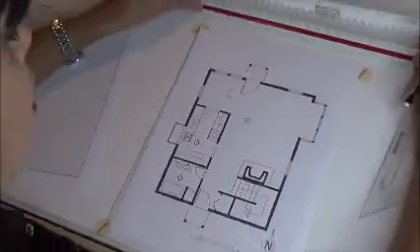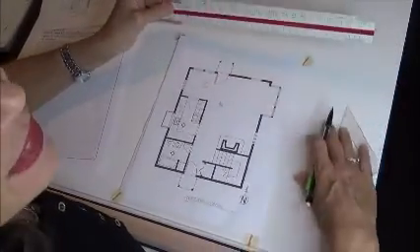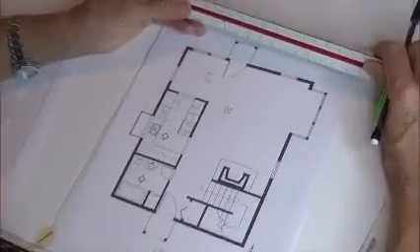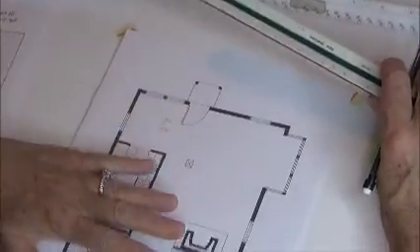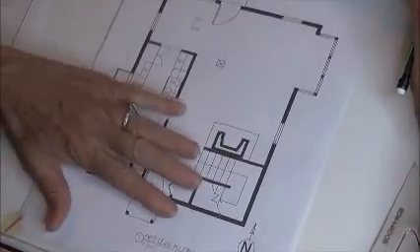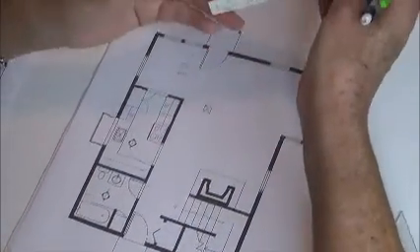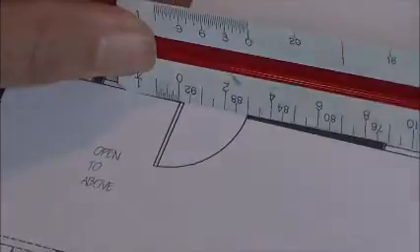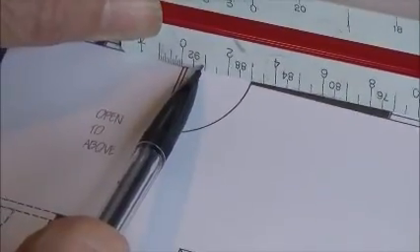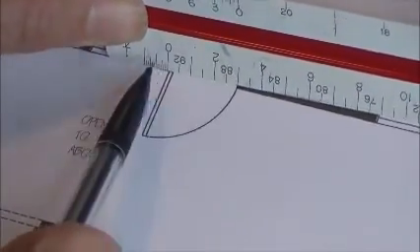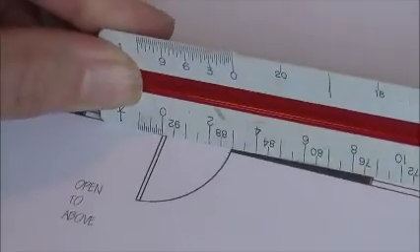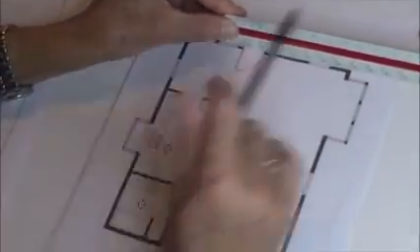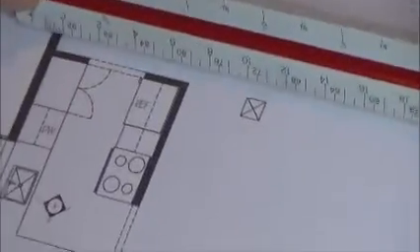Let's find out, what is a measurement? Let's check out this door. A standard door is usually 3 feet. This helps you to look at the drawing and you can tell if it's in scale or not. So I'm going to take the 1/4 inch and put it right on this door. 1, 2, 3. This door is 3 feet wide. Let's check out something else. What about this wall? Let's see what that measurement is.